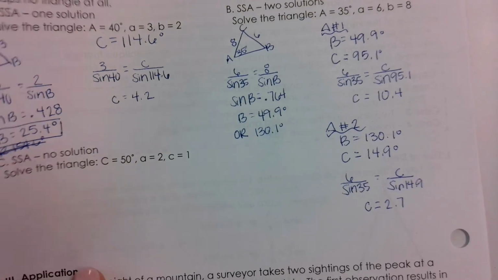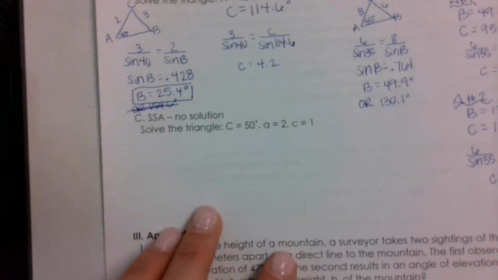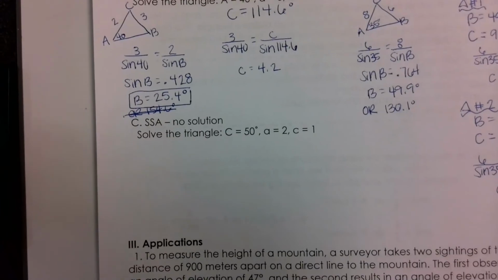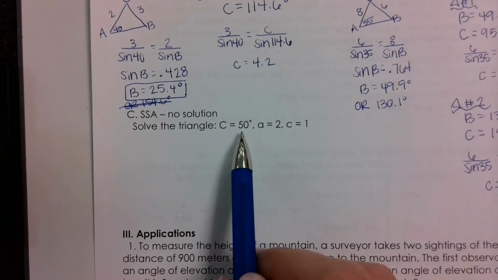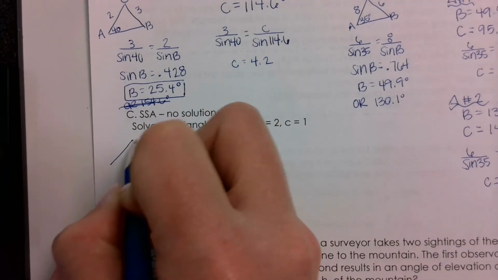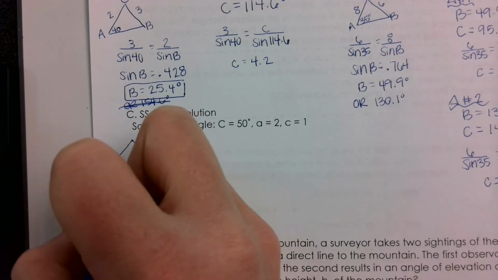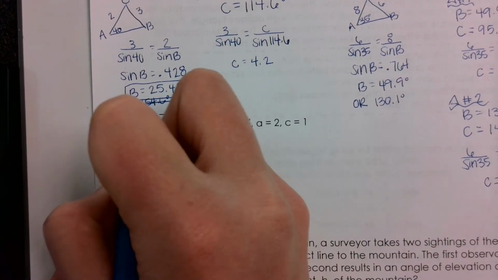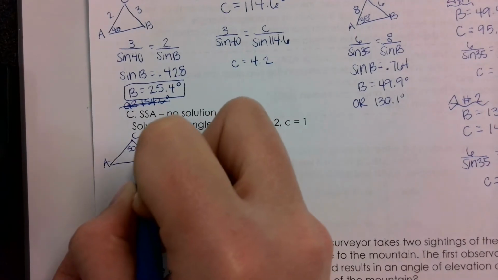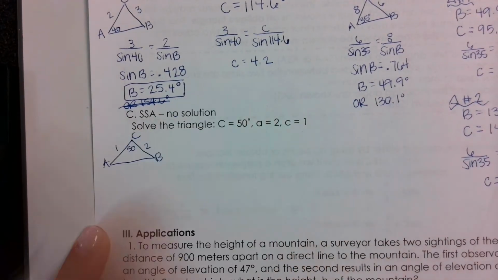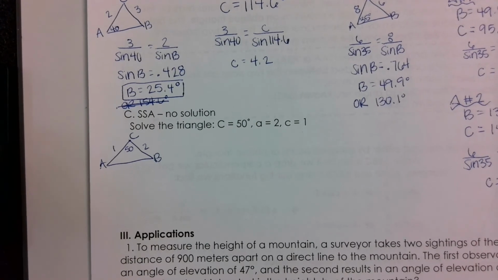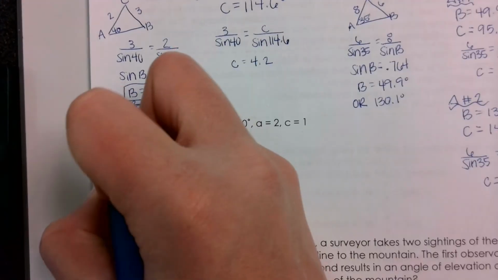The next one that we're going to do is going to end up having no solution, so it's not going to work at all. They're telling us that angle C is 50, side A is 2, and side C is 1. So let's draw that and get it set up and see what we can find. We've got A, B, and C. Angle C is 50 degrees. Side A is 2, side C is 1. You're correct, it is. I put it on the wrong side.